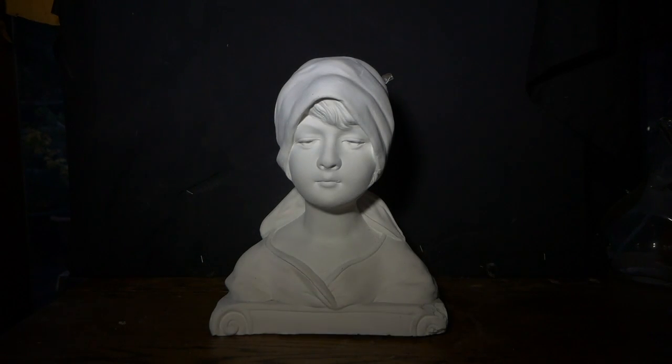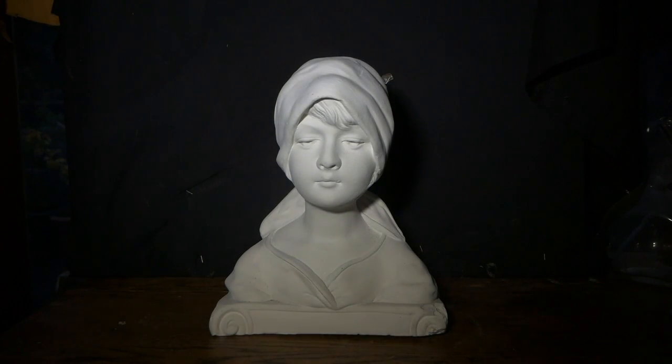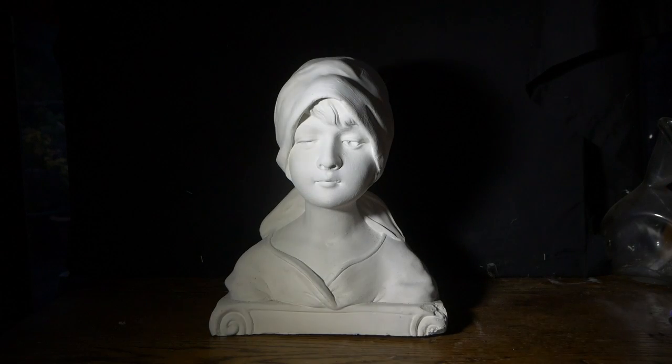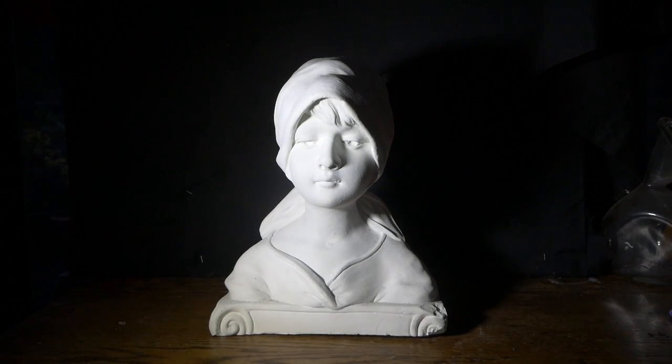So the next type of lighting we'll look at is 3/4 lighting, which probably is the most common type of lighting that you'll see, particularly in portraiture.